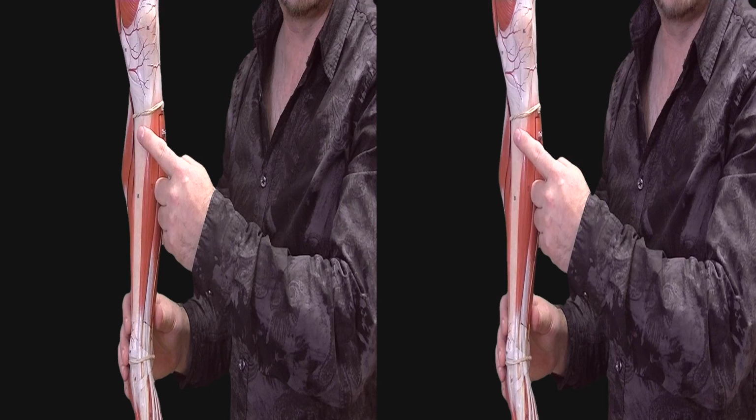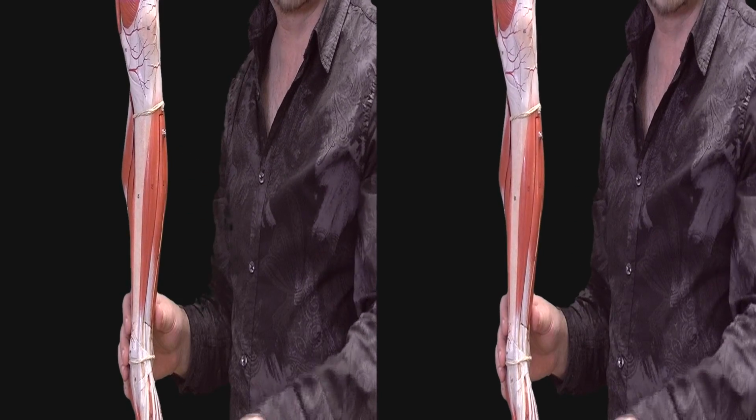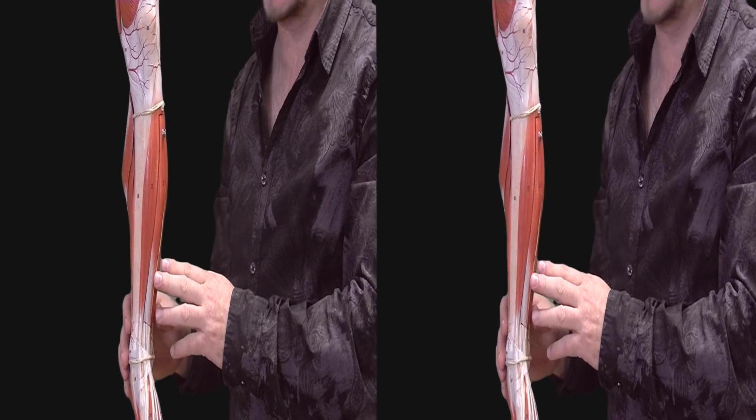Actually, if you feel your tibia bone and move just to the side of it and put your finger on that muscle and bend your foot up, you can feel it working. So the tibialis anterior muscle is right next to the tibia bone, and that's going to help you to dorsiflex the foot or point your foot upward.